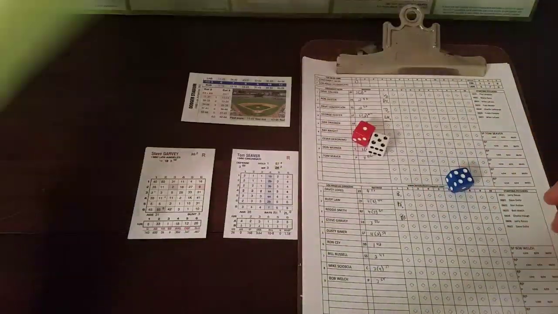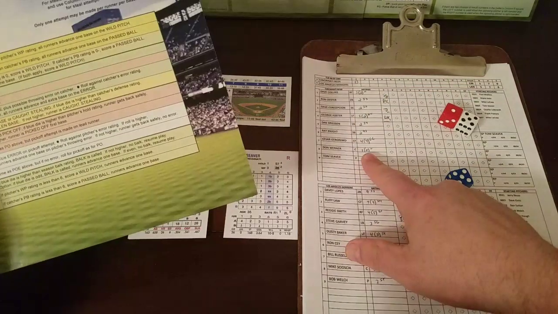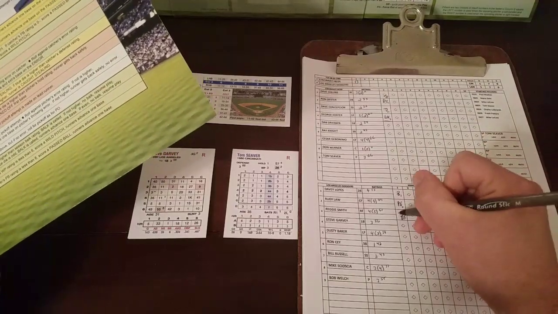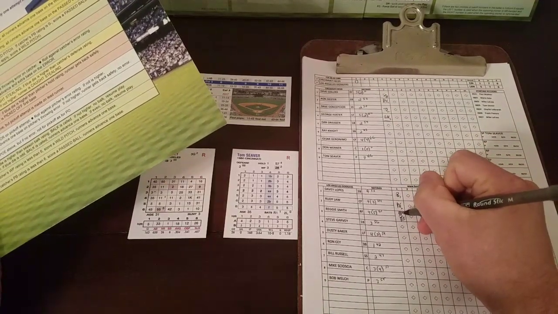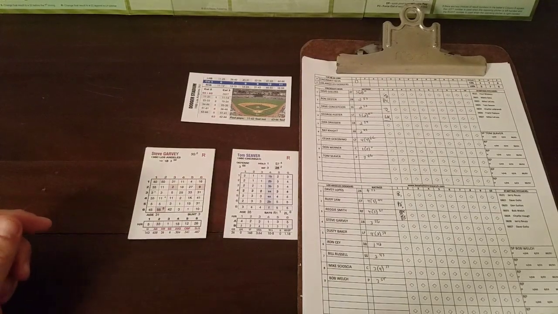Well, unfortunately for the Reds, Warner has a 0 pass ball rating, so it is a pass ball. So not having Bench in there certainly cost them. That is a pass ball. So Reggie Smith will go to third. And Garvey, chance to bring him home.